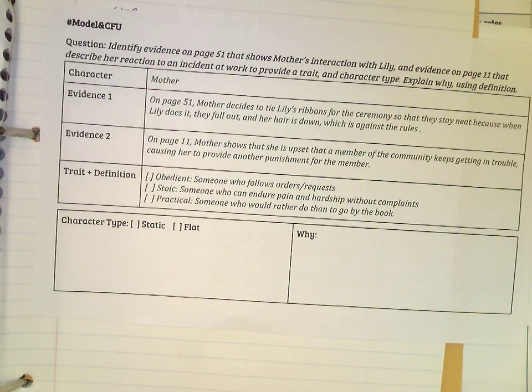In these two situations, does mother seem to show that she has a trait where she is obedient, where she follows orders, or she follows requests? Is she someone who is stoic, who can endure pain and hardship without complaining? Or is she practical, meaning that she is someone who acts rather than waiting to follow the book and then acting? So a doer versus a follower kind of thing, all right?